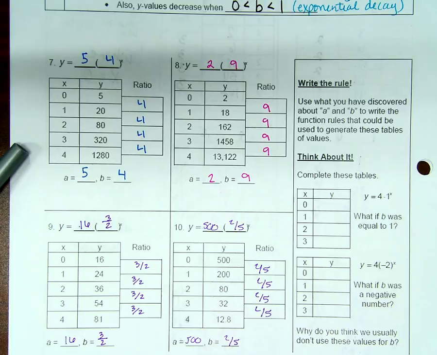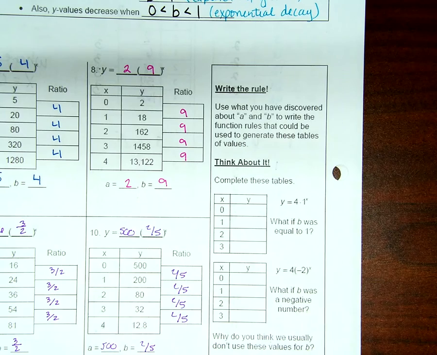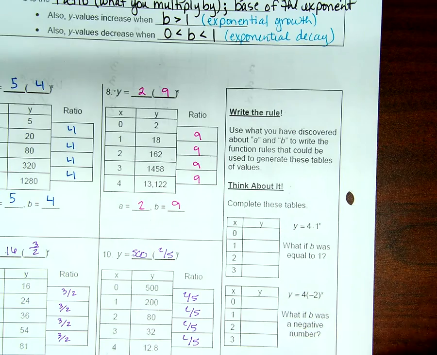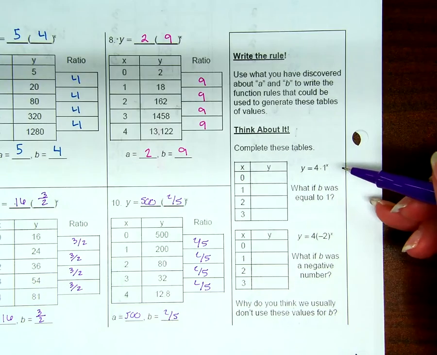Hard or easy? Okay. Look at these real quick. These ones on the side. We're not going to use a calculator. We're going to use our brain. I know. You'll be fine. What if x is 0? Let me zoom in a little bit.